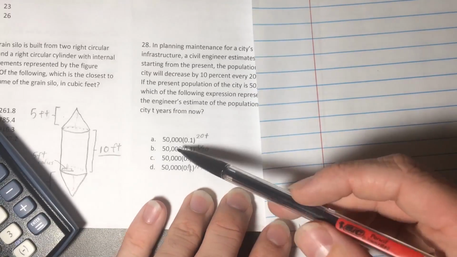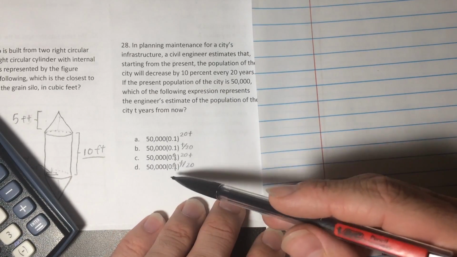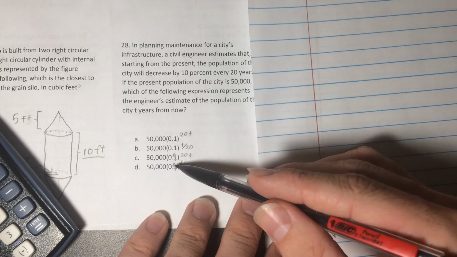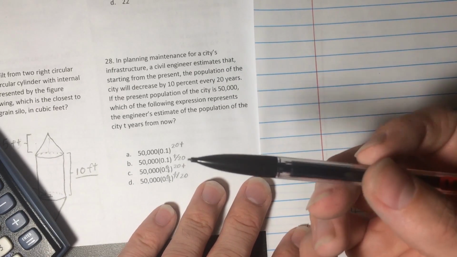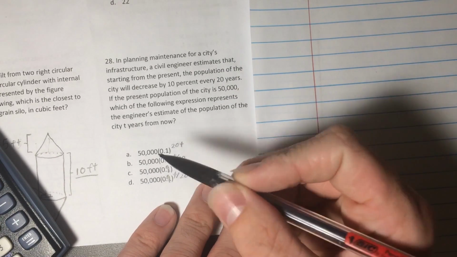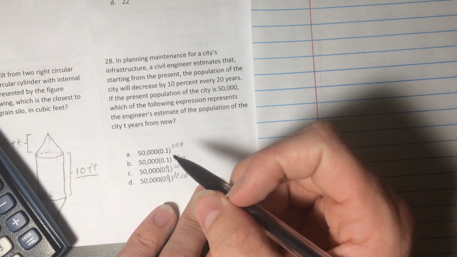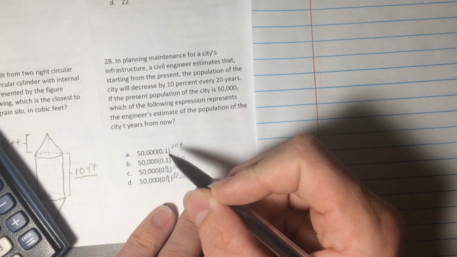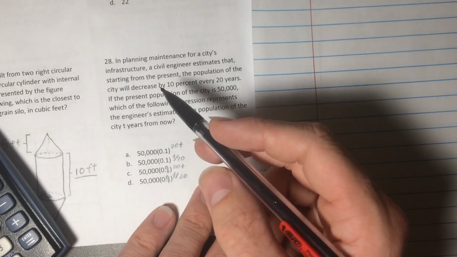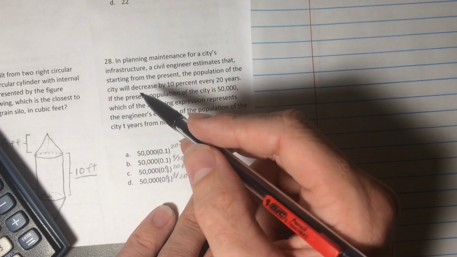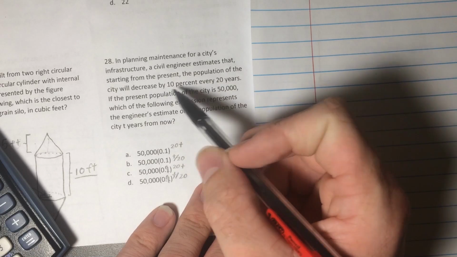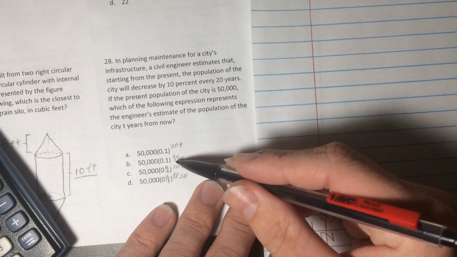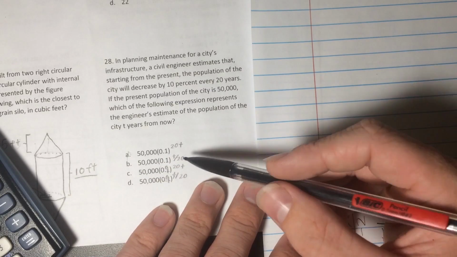So they've given us 50,000 all across the board, so that's not debatable. But what they have given us is a difference in 0.1 and 0.9. And so it depends, do we want to make the city's population go to 10% of its current value, or do we want it to just decrease 10% and become, instead of 0.1, 0.9? And that is actually what we want to do, because it wants to decrease by 10%, not decrease to 10%. So we know that it's not A or B.